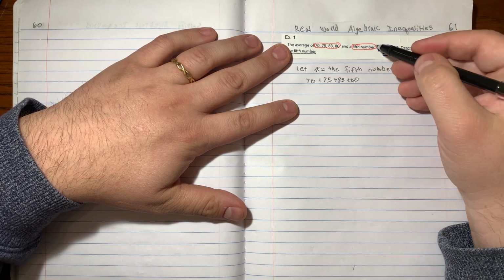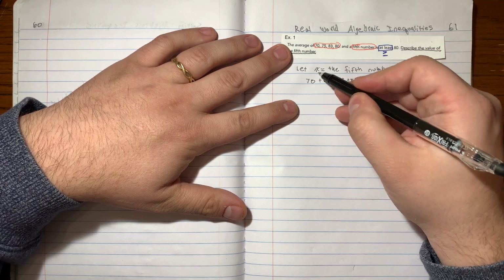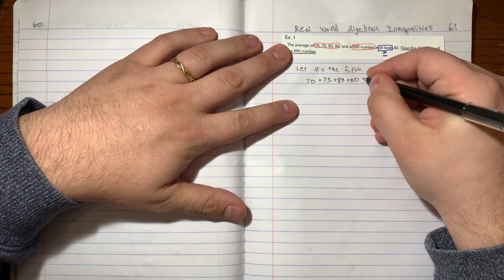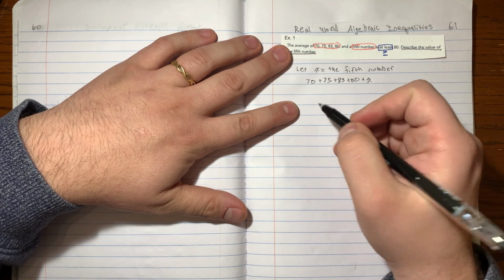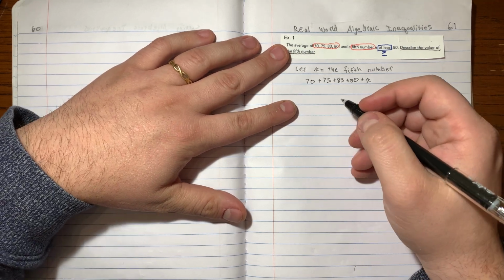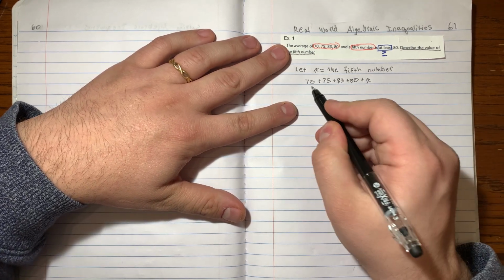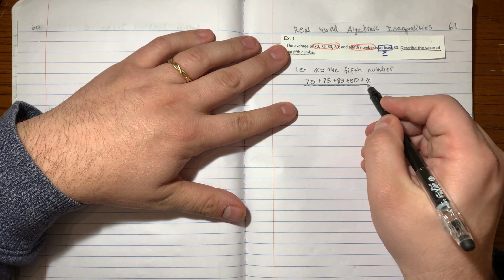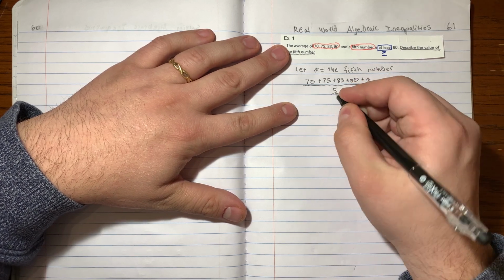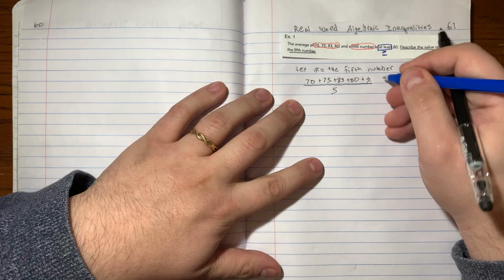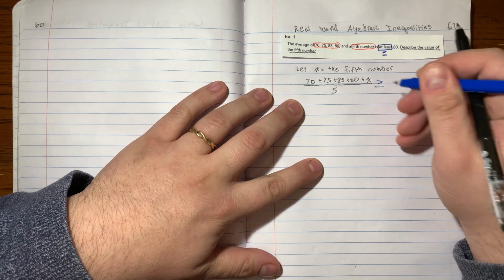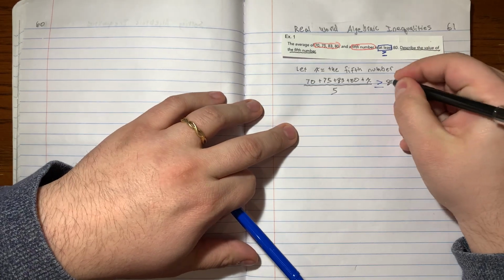Now it says there's a 5th number. I don't know what it is, but I've just labeled it as x, so I'm going to use x. Okay, and when you take the average of 5 numbers, you add those 5 numbers together and you divide by the total number that you're adding. So it's 1, 2, 3, 4, 5 numbers. And I want that to be at least 80. So greater than or equal to 80.